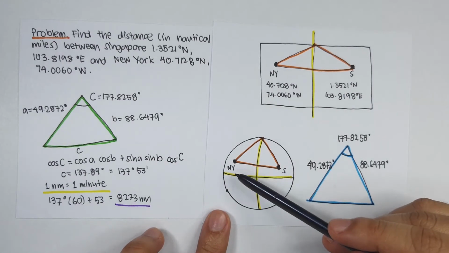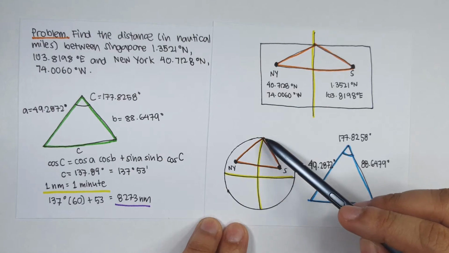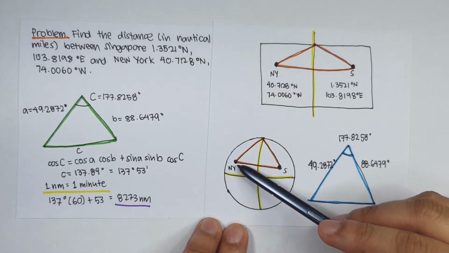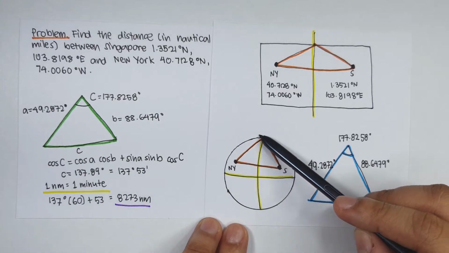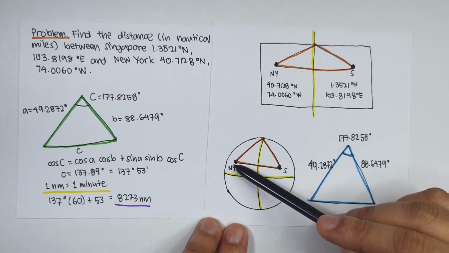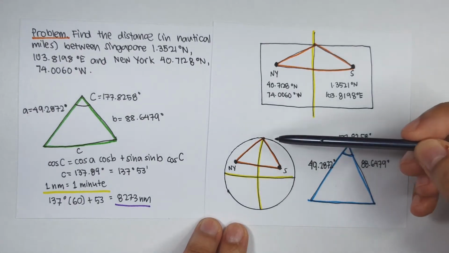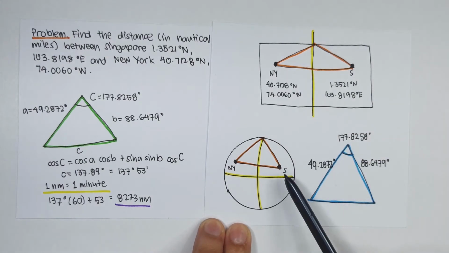Now take note that from the equator to the North Pole is 90 degrees. So if this is 90 degrees and this is 40.7128 degrees, then how much is this? That is 90 degrees minus 40.7128 degrees. That is equal to 49.2872 degrees.